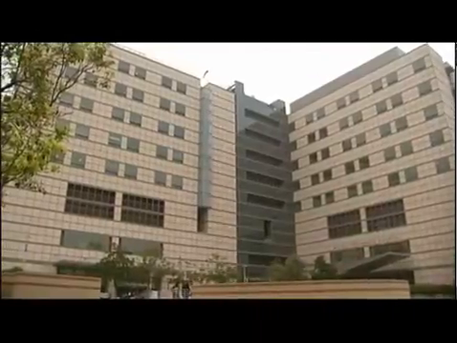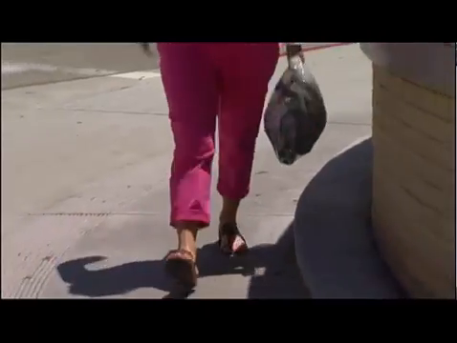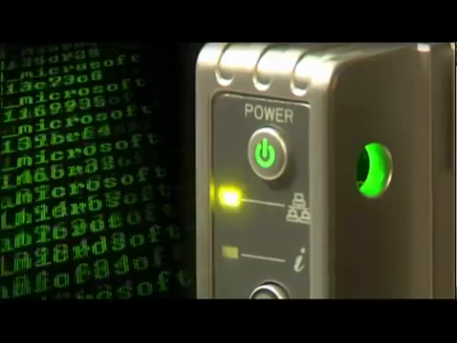UCLA says it blocks millions of hacker attacks every year. A statement read, quote, "We sincerely regret any impact this incident may have on those we serve. We have taken significant steps to further protect data and strengthen our network against another cyber attack."